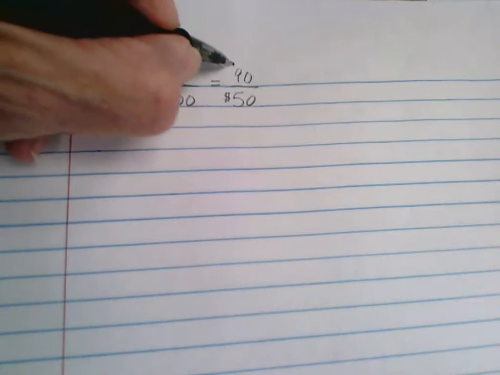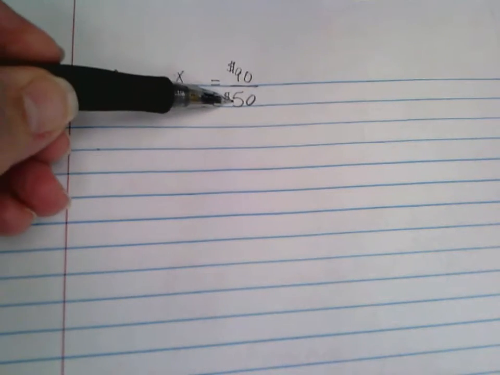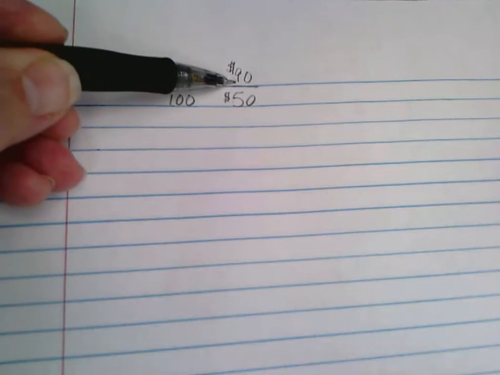So I know that I'm going to have X over 100. And then in my question it says what percent of the purchase price? Well, her purchase price was $50. And the selling price was $90. So it's asking me what percent of the purchase price is this price.